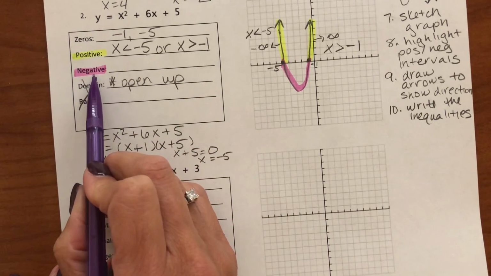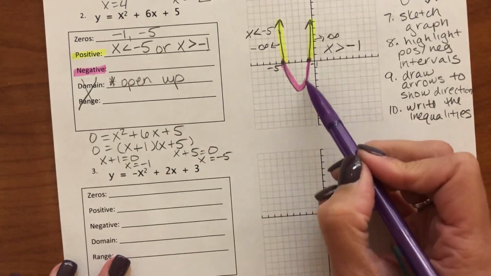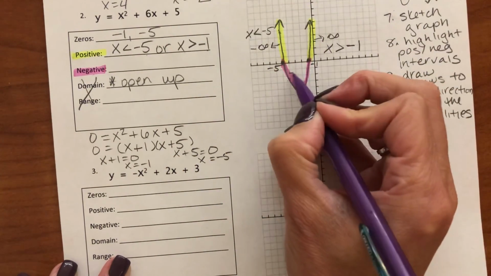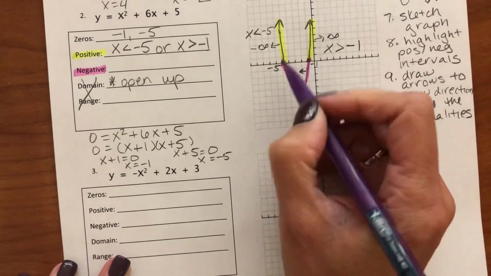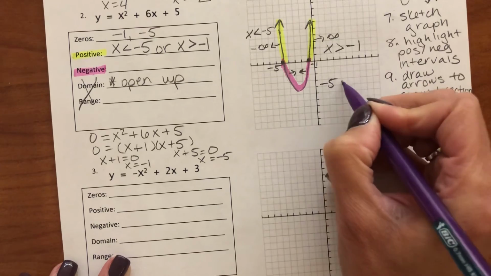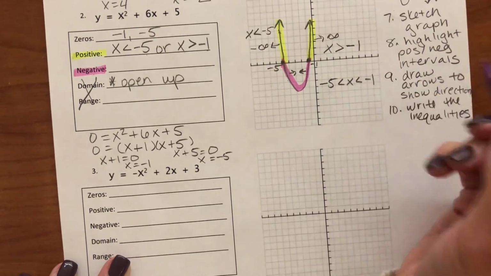Now I'm going to do my negative intervals. So this is my negative piece down here. Below the x-axis is negative. And it's all the values from -5 to -1. So x is in between -5 and -1.